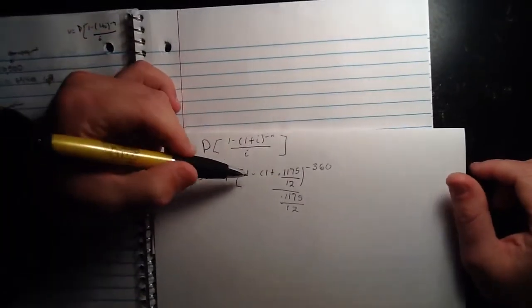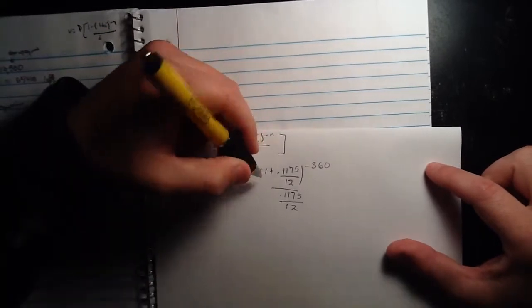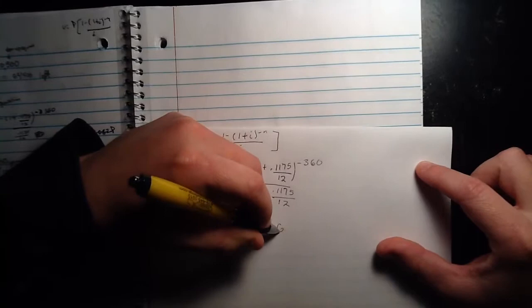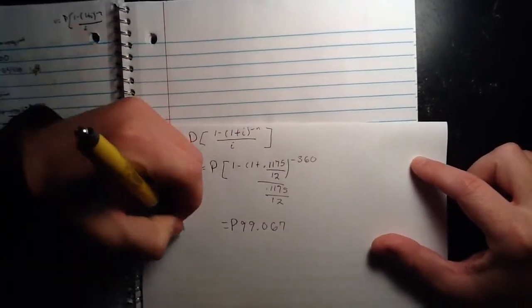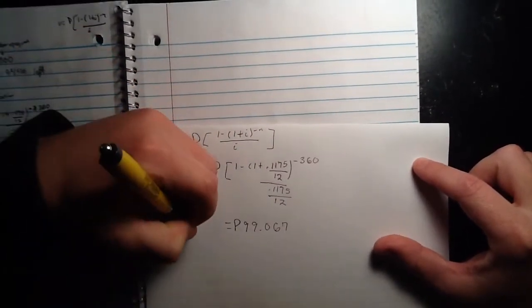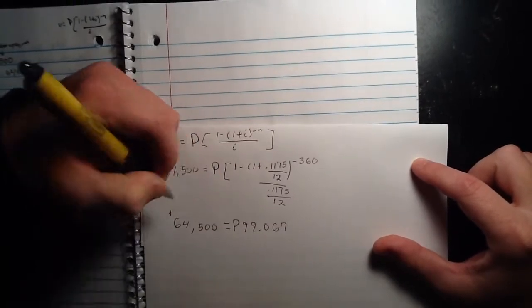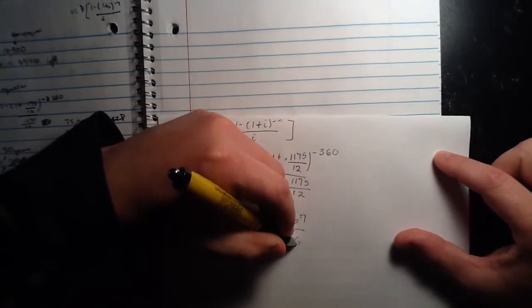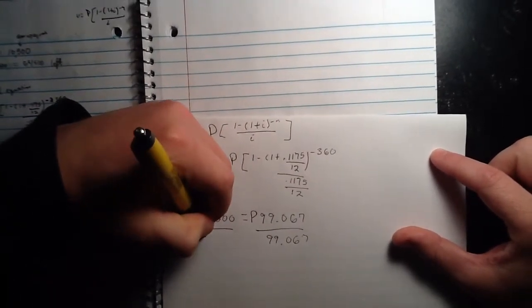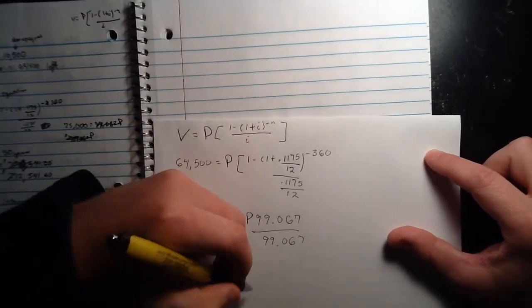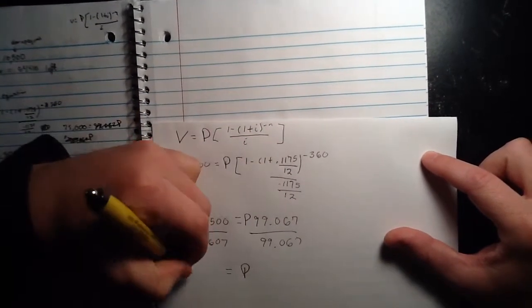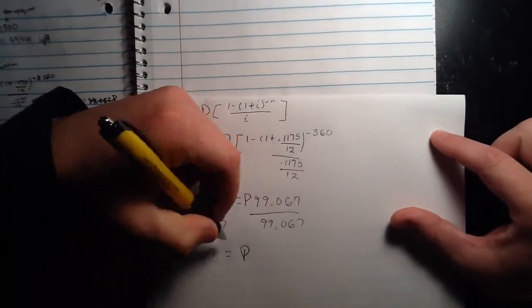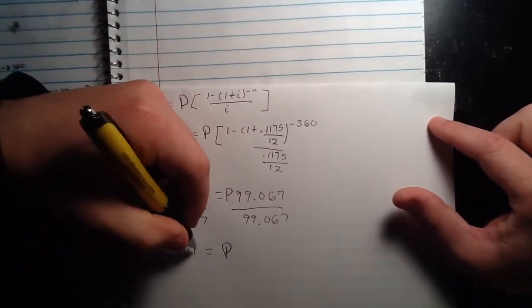When solving the right side of the equation here, you will get 99.067 times P, and we will set that side equal to the 64,500. Then we will divide both sides by 99.067, and P will equal 651.07. So that will be our monthly payment, which you will pay every month for 30 years.